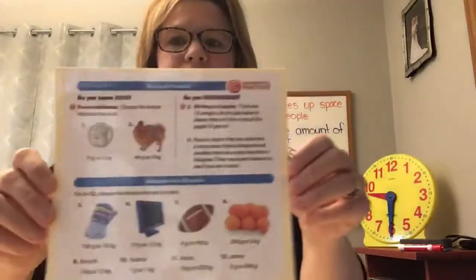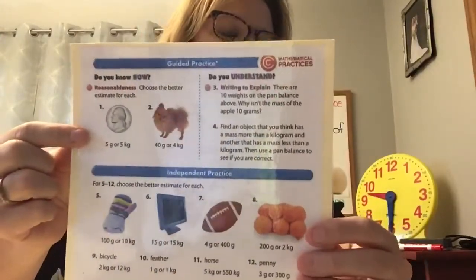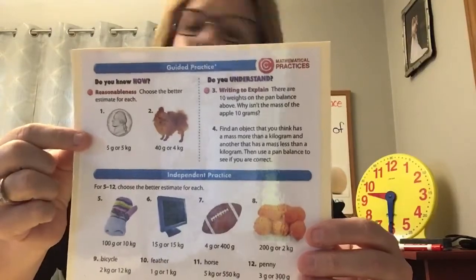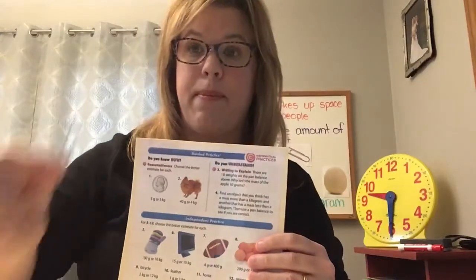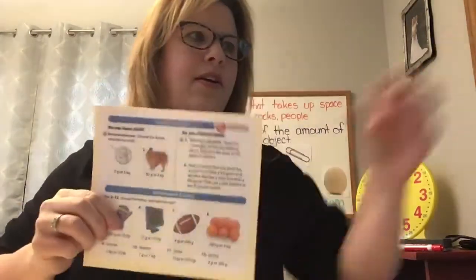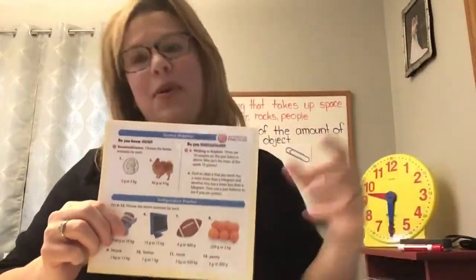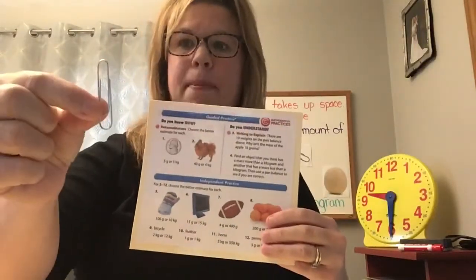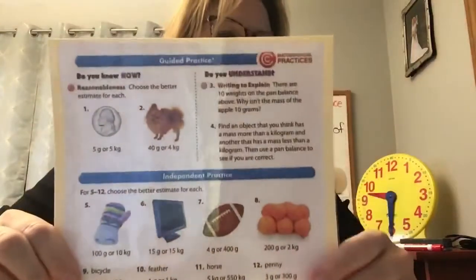So how are we going to use this information that we've learned about mass? Well, we're going to need to make predictions about the mass of certain objects. For example, this page comes from your textbook. And the first problem asks about the mass of a nickel. It asks if the nickel has a mass of 5 grams or 5 kilograms? Basically what it's asking is, does it have a mass of 5 paper clips or 5 1-liter bottles of liquid? Now we've done the nickel already, so you already know that it would be about 5 paper clips, which is about 5 grams.